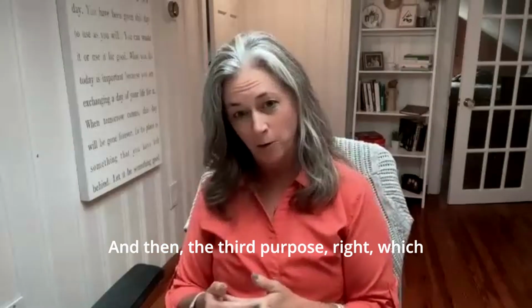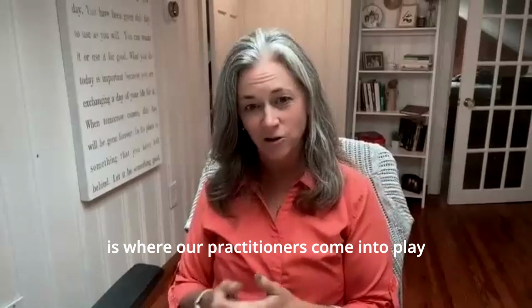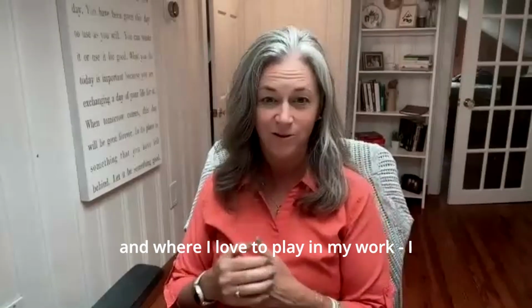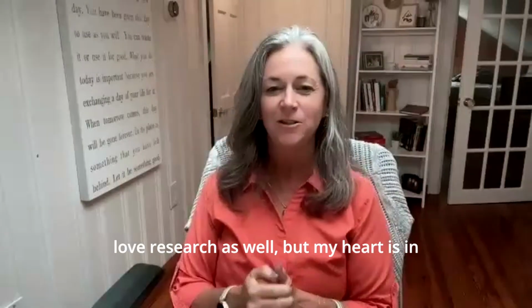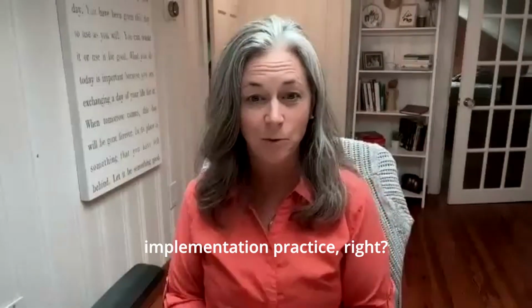And then the third purpose is where our practitioners come into play, and where I love to play in my work. I love research as well, but my heart is in this work of what I would call implementation practice.